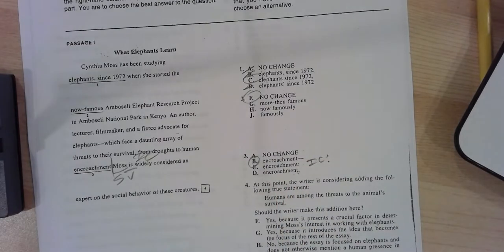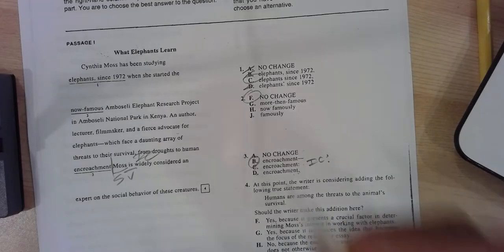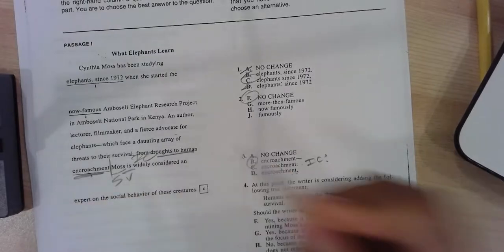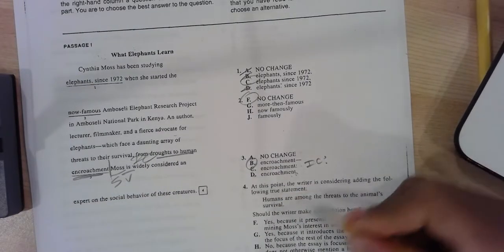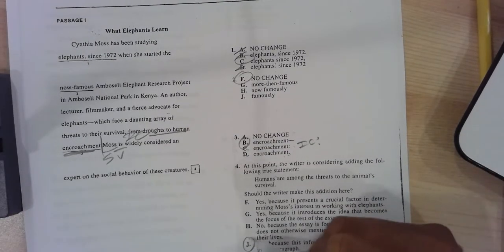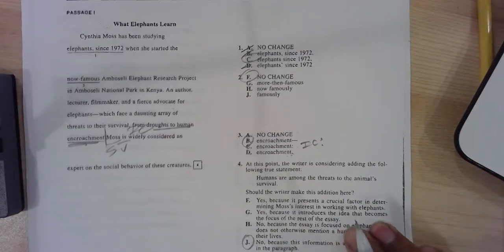Number four. I got J. How'd you get J? Because the information is already in the paragraph where it says "face a daunting array of threats to survival from droughts to human." Good. These three words, droughts to human encroachment, tell us that humans are already a threat. So we don't need to add it because that would be redundant information. So that's why it's J. All right, let's go on.